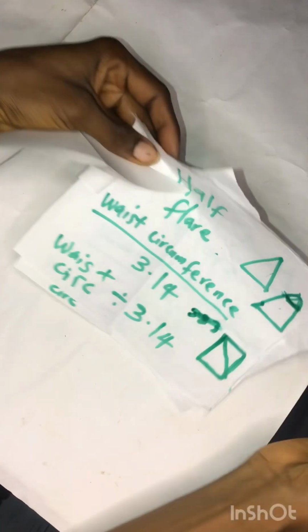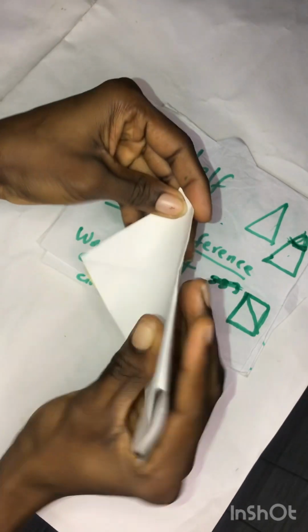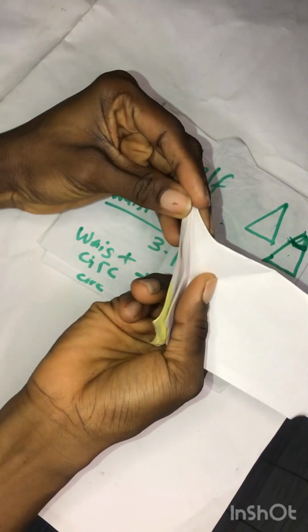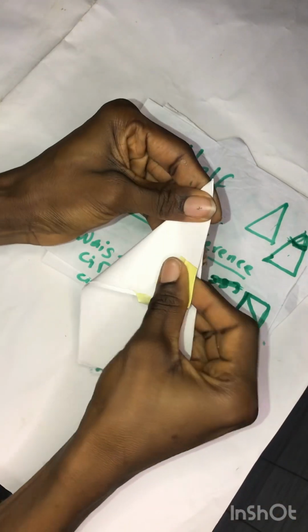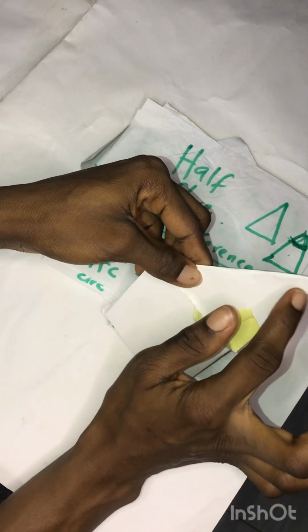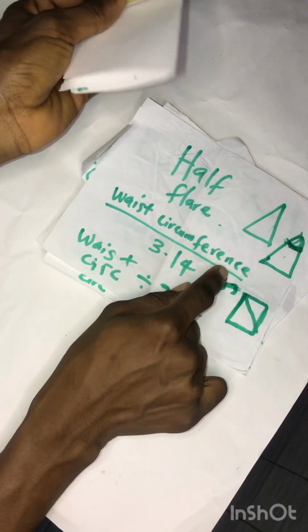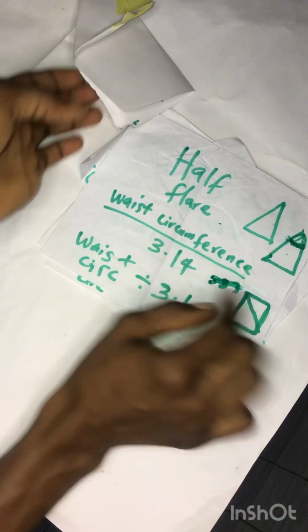Now for a half flare, you first fold it like this, then you go ahead and fold it like this on your fabric to form a triangle. See, this is folded into 4. Then you measure your waist circumference using waist circumference divided by 3.14.